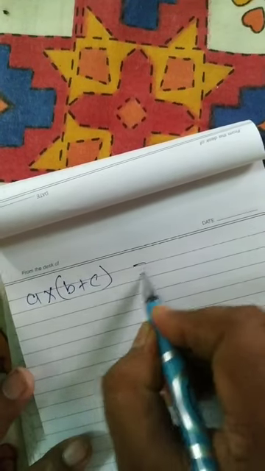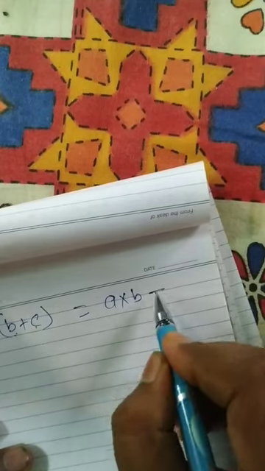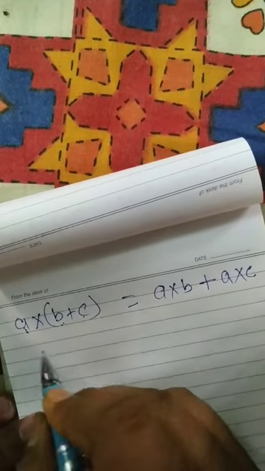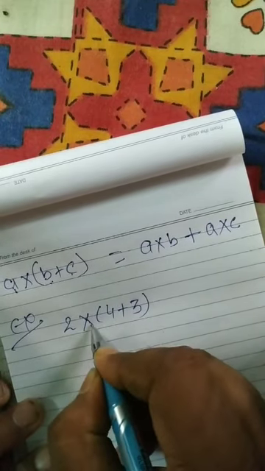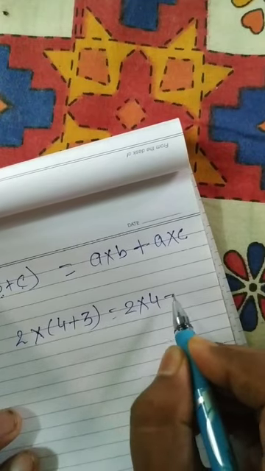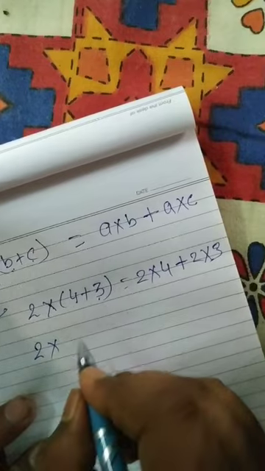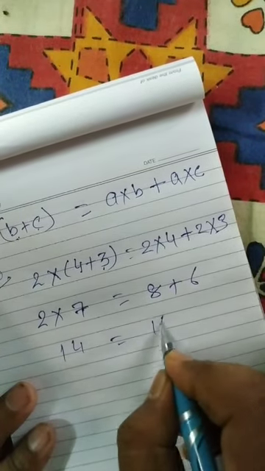Then A into (B plus C) is equal to A into B plus A into C. That means multiplication first A with B, and the second A with C. Now take the example, 2 into (4 plus 3) equal to 2 into 4 plus 2 into 3. 2 into 7 equal to 8 plus 6. 14 equal to 14.